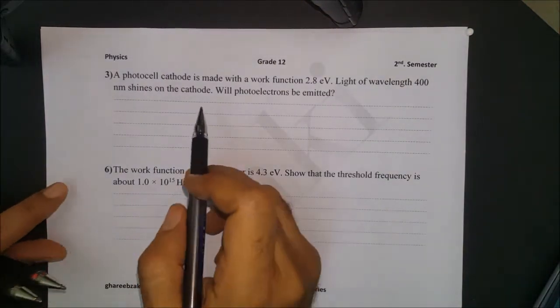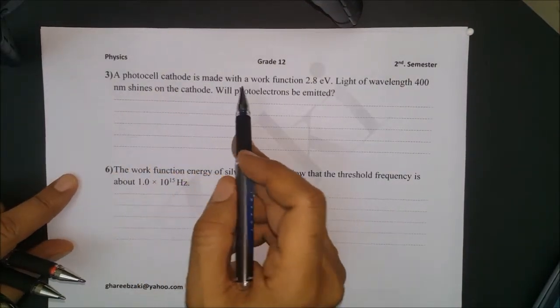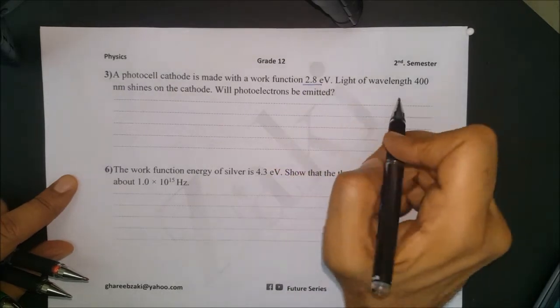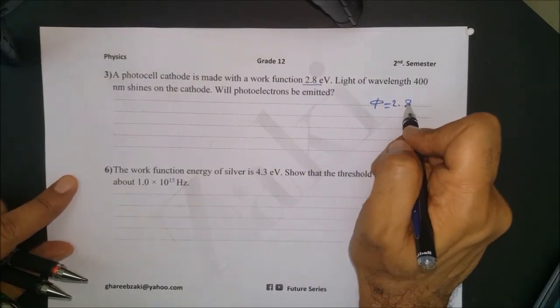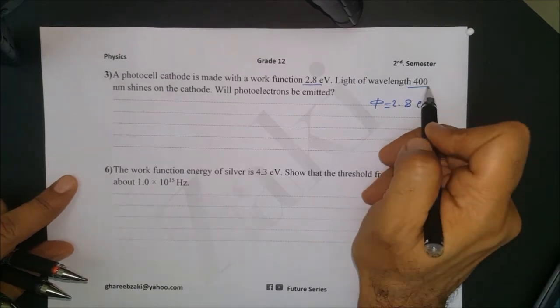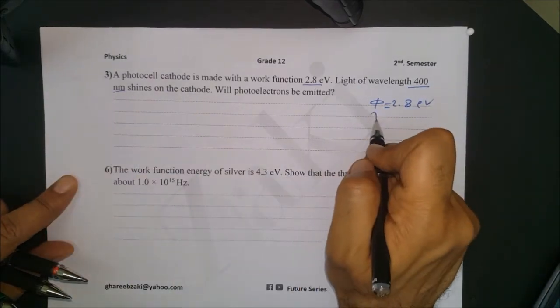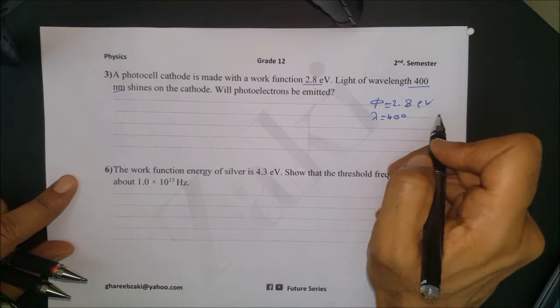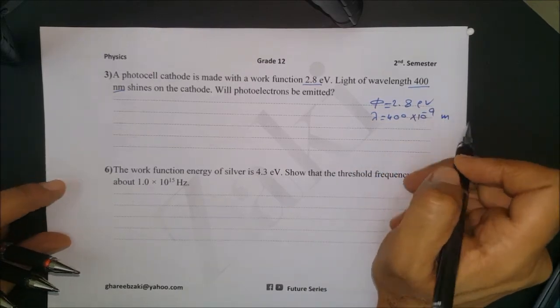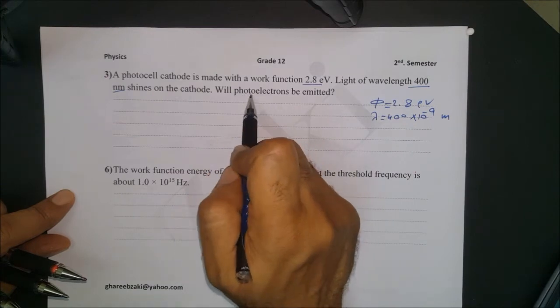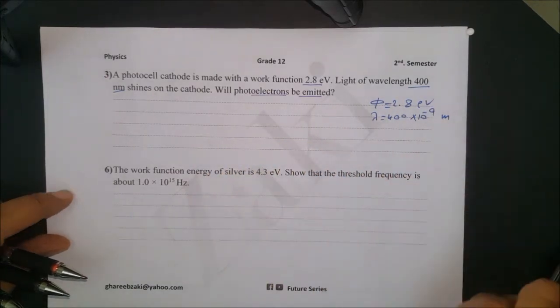Question number 3, a photocell cathode is made with work function. So we have given the work function phi equals 2.8 electron volt. Wavelength 400 nanometer. So lambda equals 400 nanometer, to convert to meter multiply by 10 power negative 9 to be in meter. Will photoelectrons be emitted?